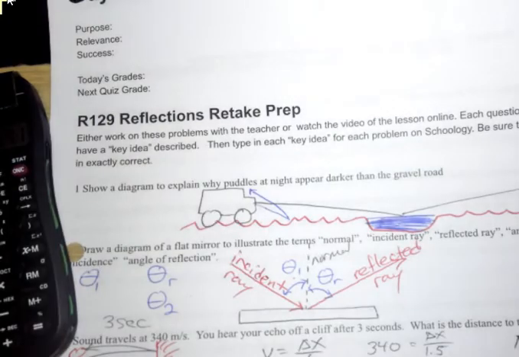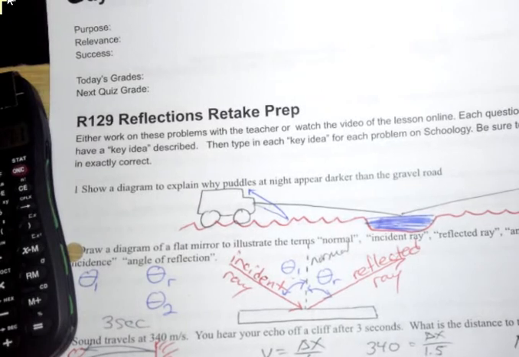Number 6. Where is the image located in a flat mirror? So let's say that you are standing in front of this big, tall, flat mirror at a clothing store. You are checking out your new duds. You're looking quite fantastic. You look at the mirror and you think to yourself, who is that dashing person in front of me? Oh my goodness. Well, that person in the mirror appears to our brain to be just as far behind the mirror as we are in front of the mirror.